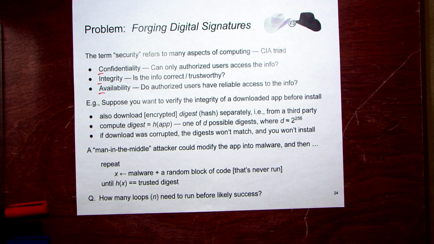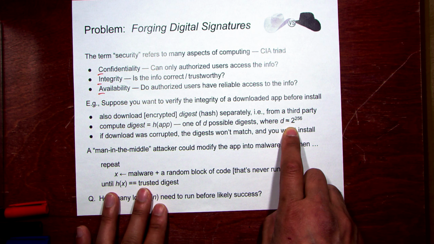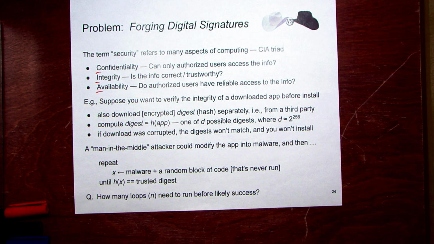The digests are 256 bits long, so this is a very big target to shoot for. And if it happens that the download was corrupted, then you realize that you should not install. So this is a safeguard to make sure that you're not installing bad software or malicious software as well.